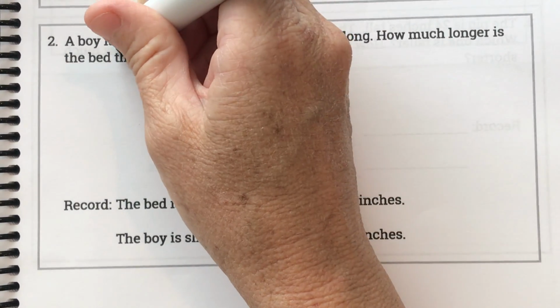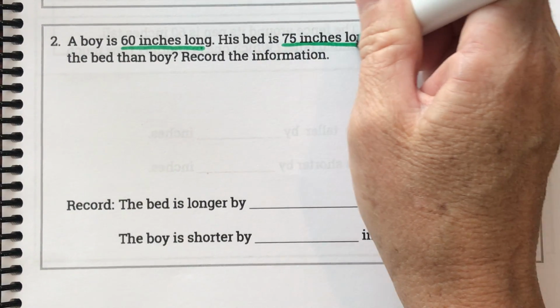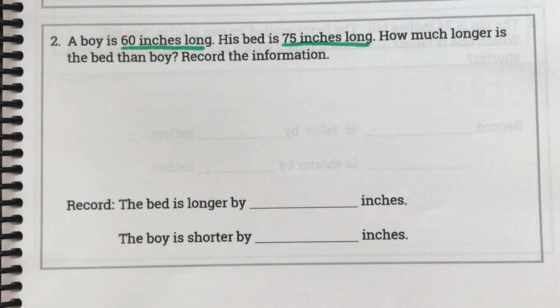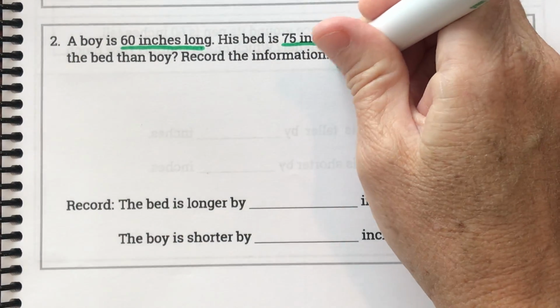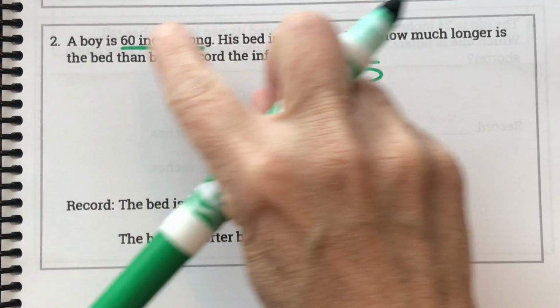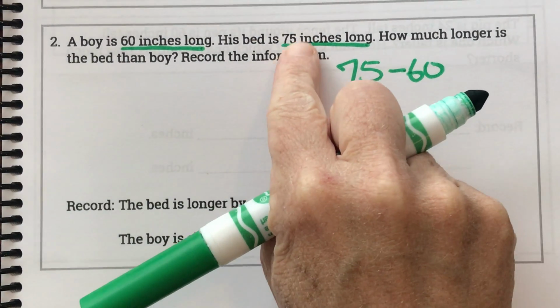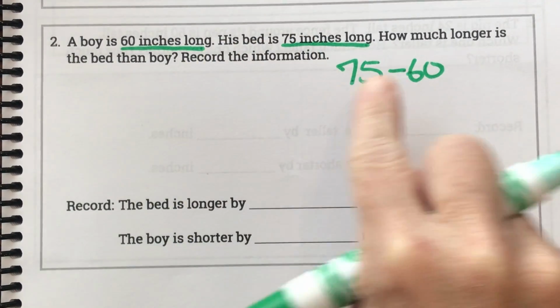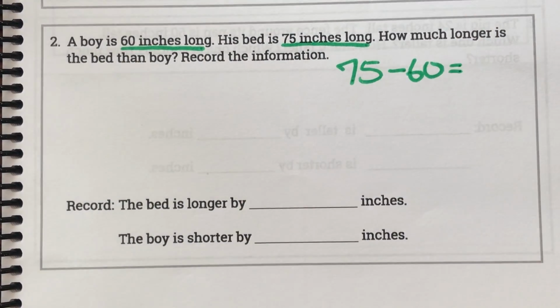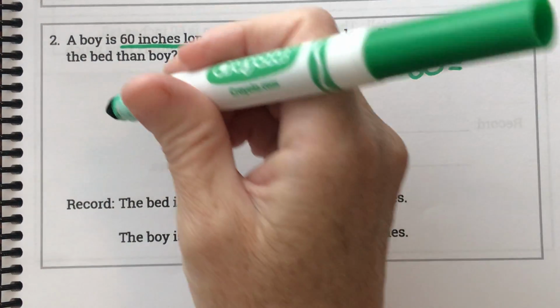So I see 60 inches and 75 inches. Okay, when we use subtraction, we put our larger number before our smaller number. So even though the 60 came first, 75 is a larger number, so in my problem, that's gonna come first. So 75 minus 60.